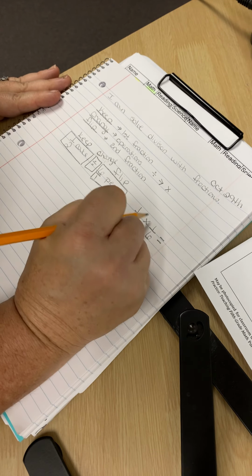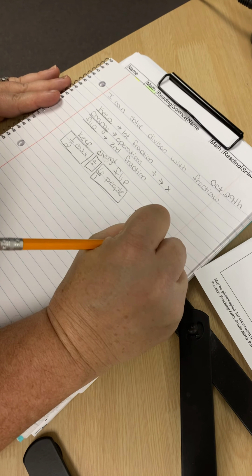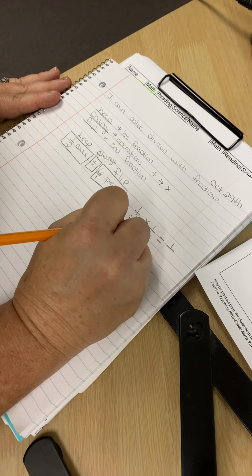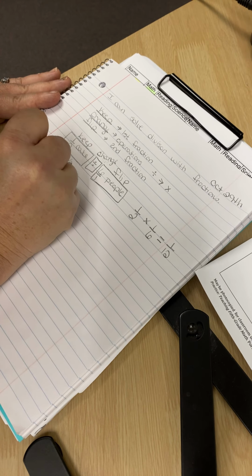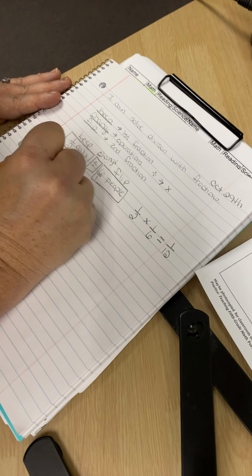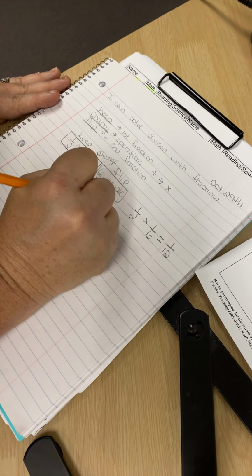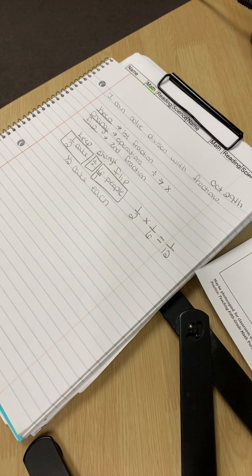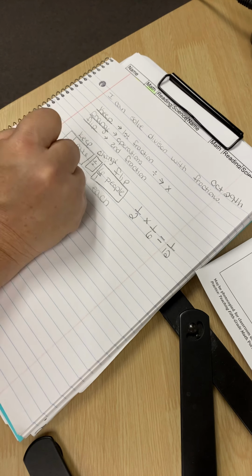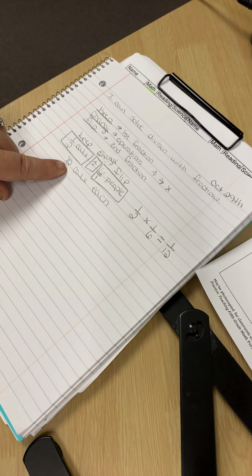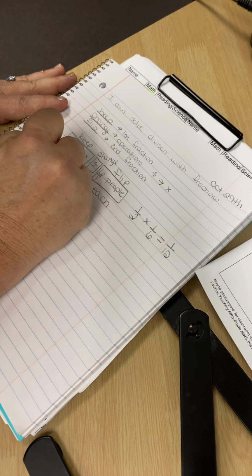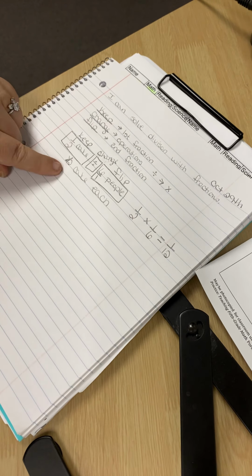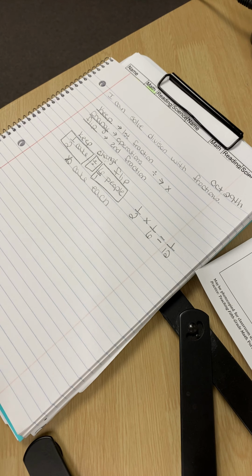So 1 times 1 is 1. 2 times 6 is 12. So they should each get 1/12 of the cake each. And it looks like my 1 and my fraction line and my 1 on my 12 are connected, but I promise they're not. It's a 12.